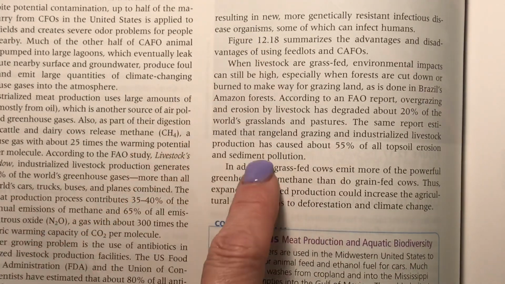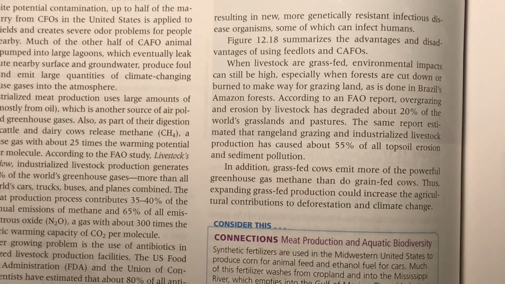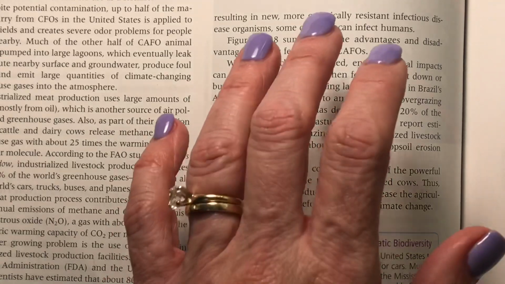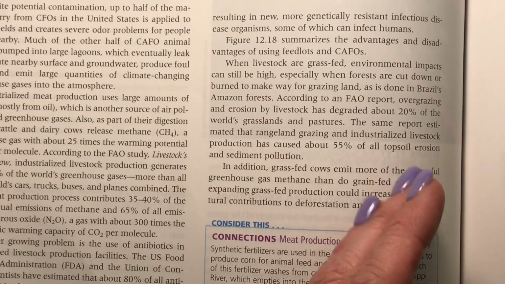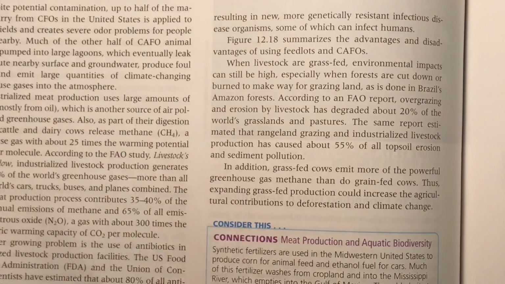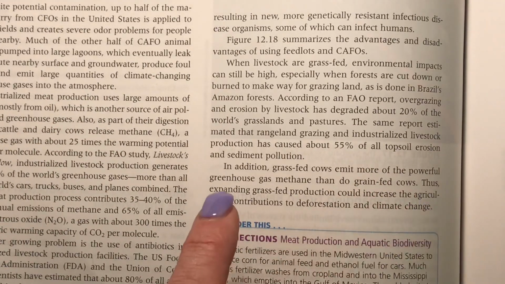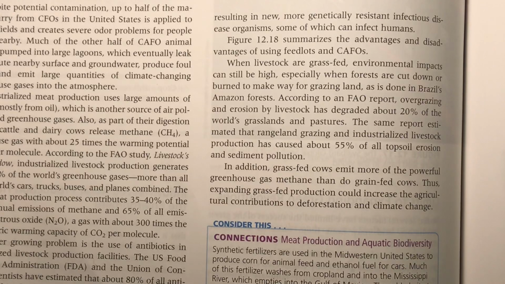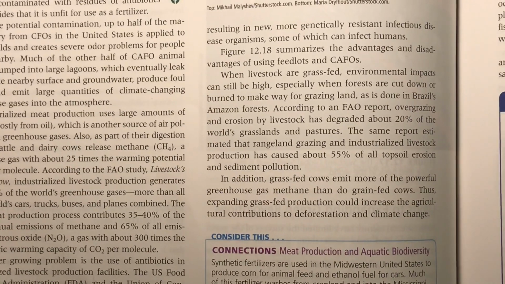Again, grass-fed doesn't necessarily mean that you are saving yourself problems. You look at developing countries, they're cutting down forests to raise cattle because you can make a lot of money. And again, you can see here, grass-fed cows emit more methane than grain-fed cows. So, problem.